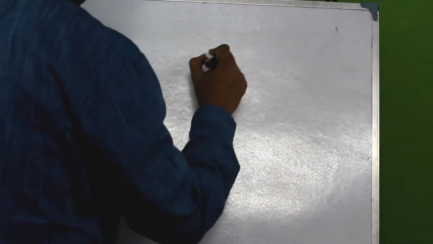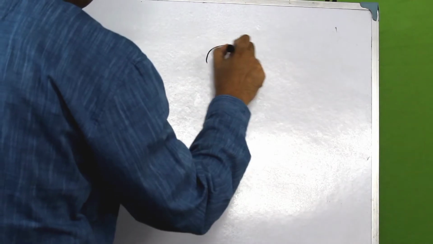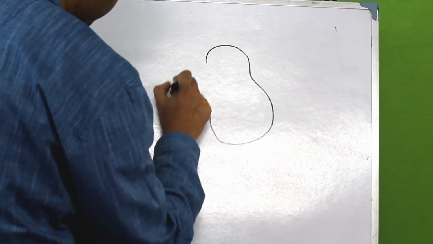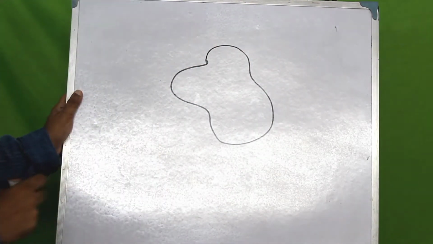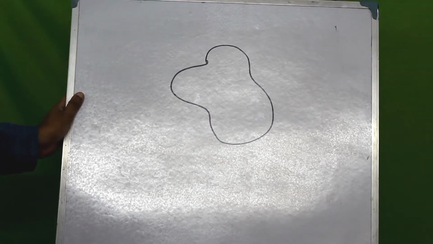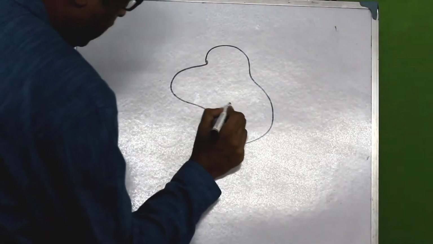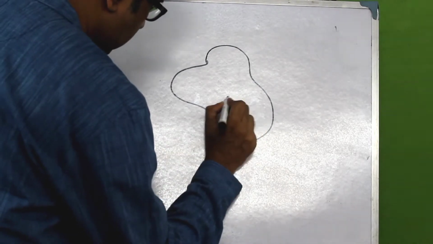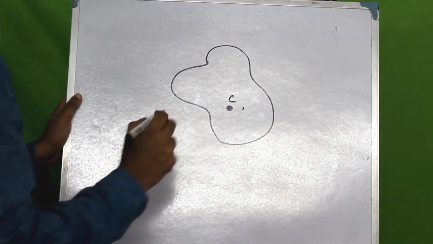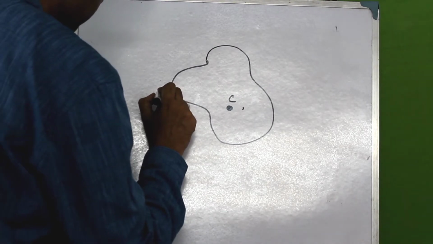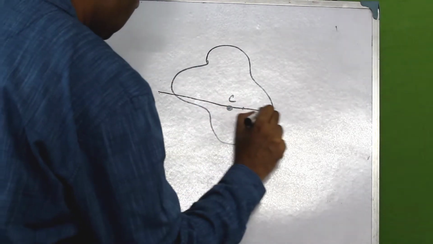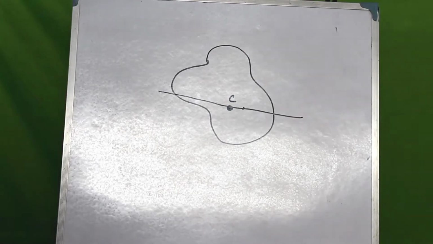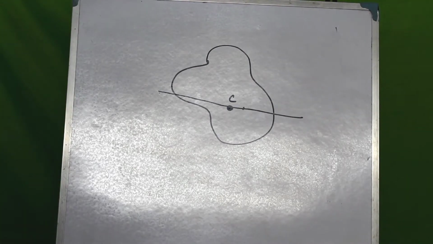So let us consider to have this cross-sectional area like this, okay, and let us choose an axis. Now let the centroid be at this point, which is represented by C, and let us consider an axis to pass through the centroidal area.